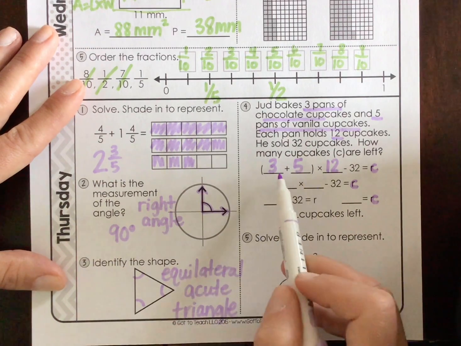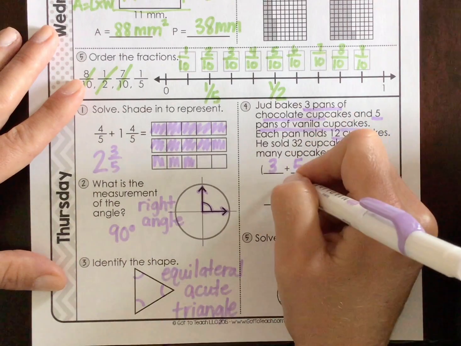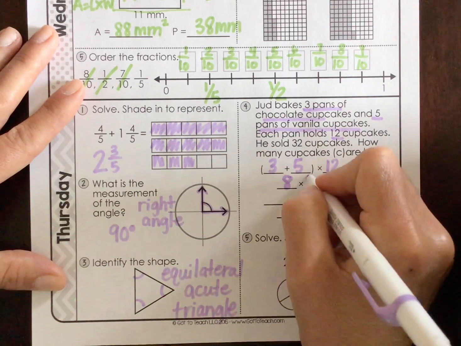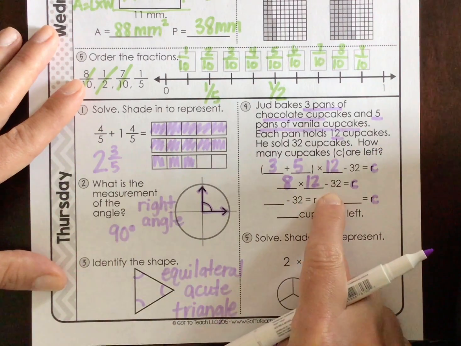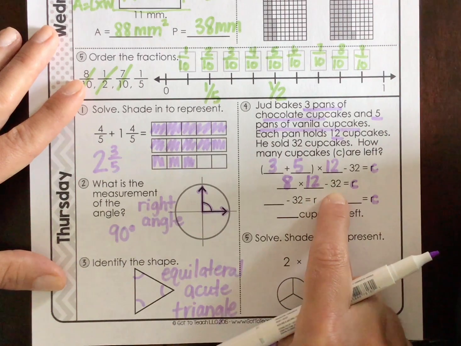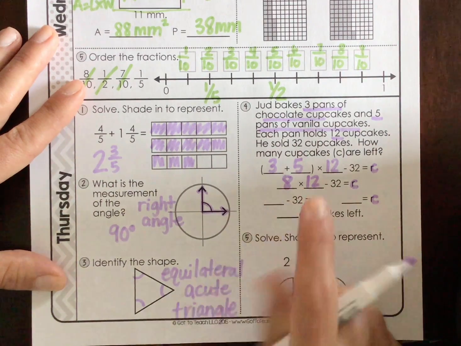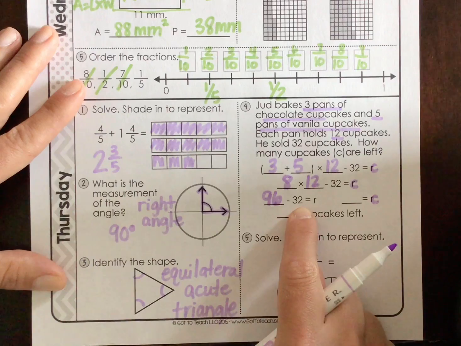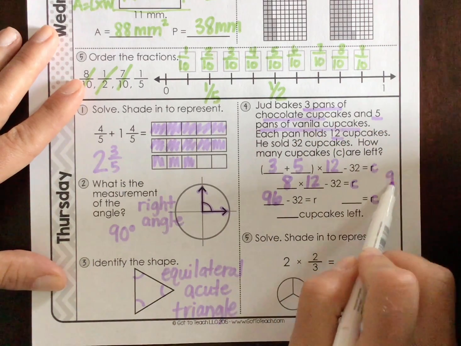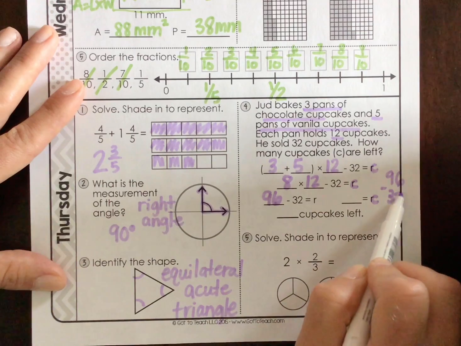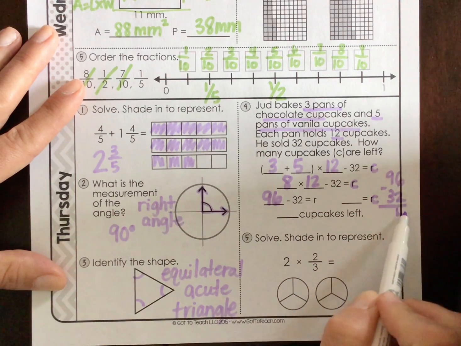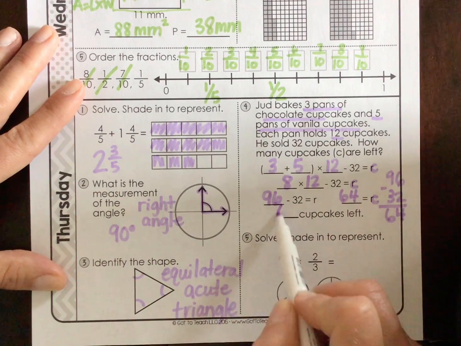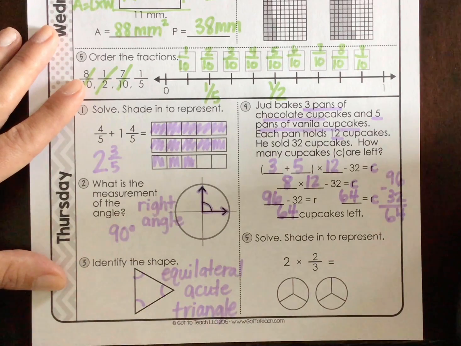All right, so here we go. First, 3 plus 5. Anything in parentheses gets done first. So that's 8. Now we're going to multiply that times 12, and then we'll subtract 32. Those represent how many he sold. So continue. 8 times 12 is 96. 96 minus 32. If you can't do it mentally, always use your workspace to show your work. So 6 minus 2 is 4. 9 minus 3 is 6. So Judd has 64 cupcakes left.